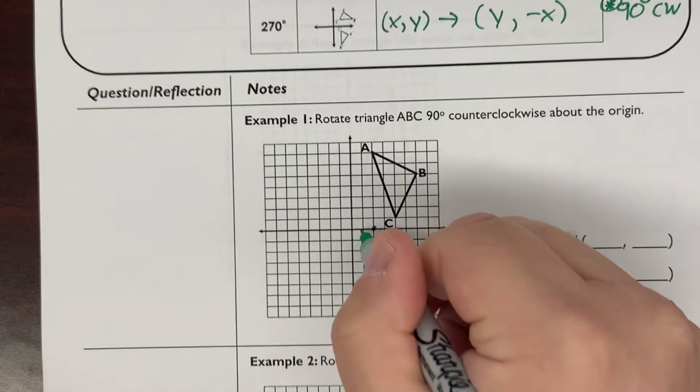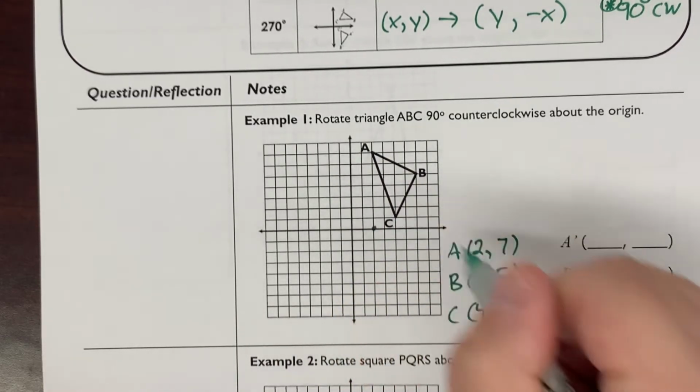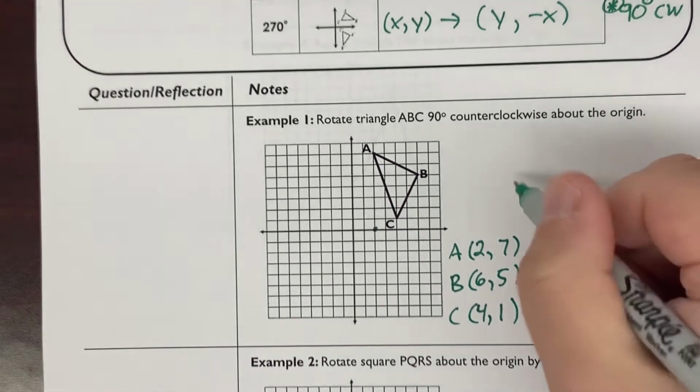Point C, 1, 2, 3, 4 for x, and then up 1 for y. So our 3 points from that picture that's graphed are simply (2, 7), (6, 5), and (4, 1). That's really all we need the picture for. At that point, all we're looking at is, let's apply the rule.